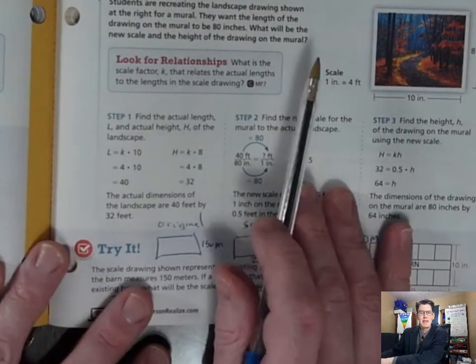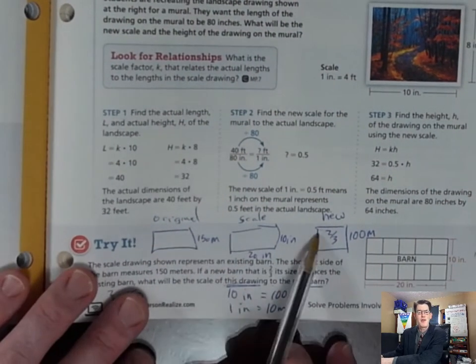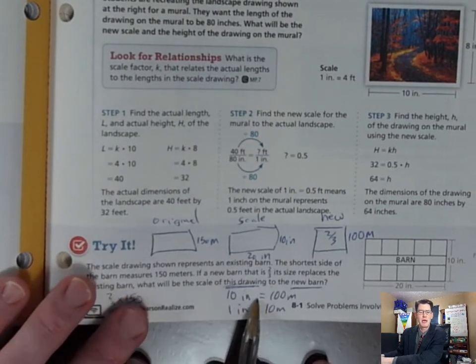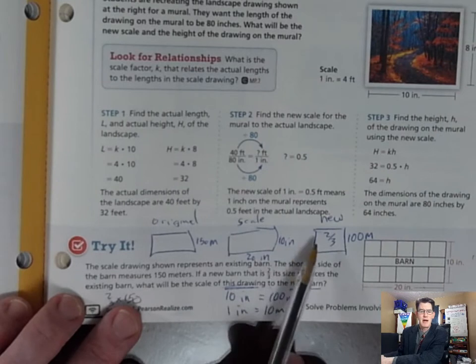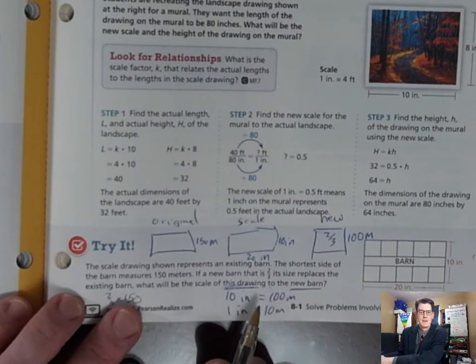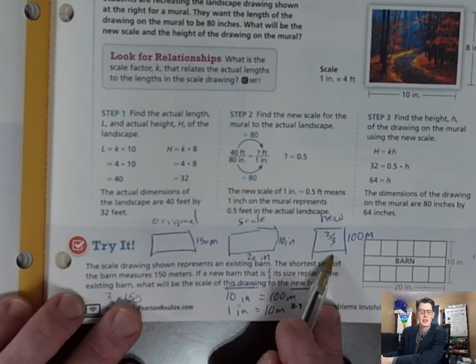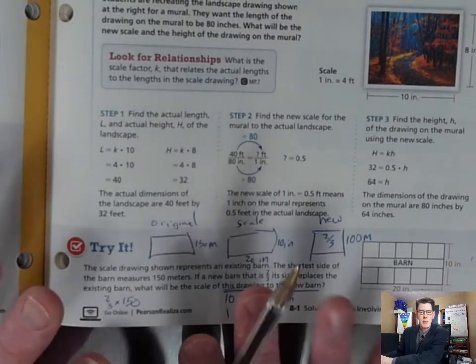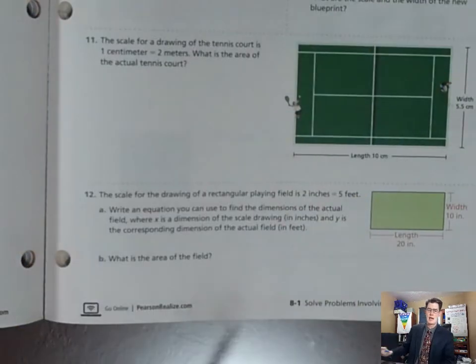Just know that when you're making this new scale or this new barn or a new item, if you draw the three items and label what you can, you'll be able to build a proportion. I didn't even build the proportion here. I found one side and I had it. I could have said 10 is to 20 as 100 is to this and solve that, but that's not what they were asking for. That's going to be the trickiest part of today's assignment.